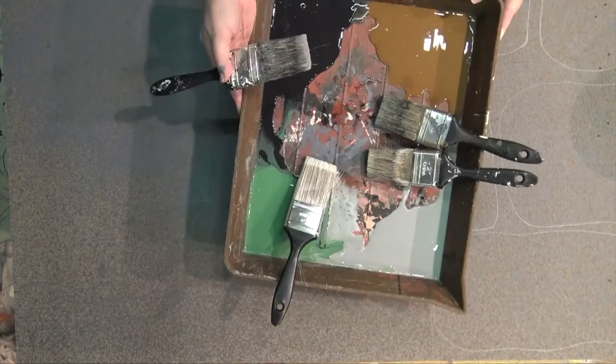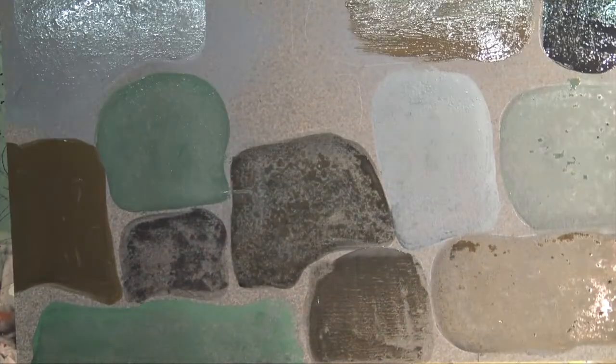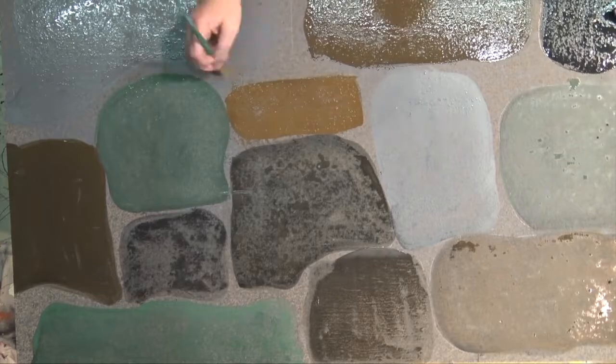After this is done, I get the colors that I want the stones to be. Today I'm using black, gray, green, and brown. Mixing these colors with water will give each of them different looks. After the stone is done, we'll get a sponge and pull up some of the extra paint, and let the spatter texture come through.